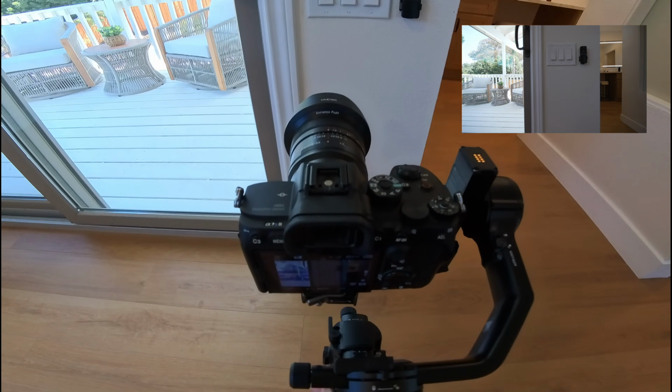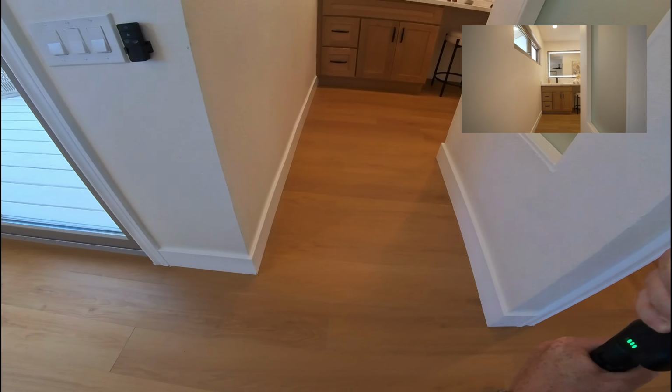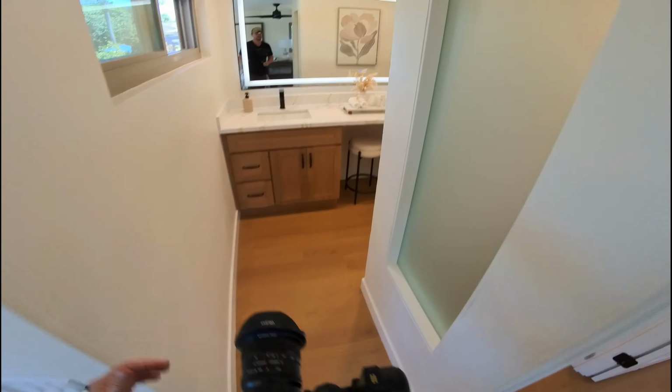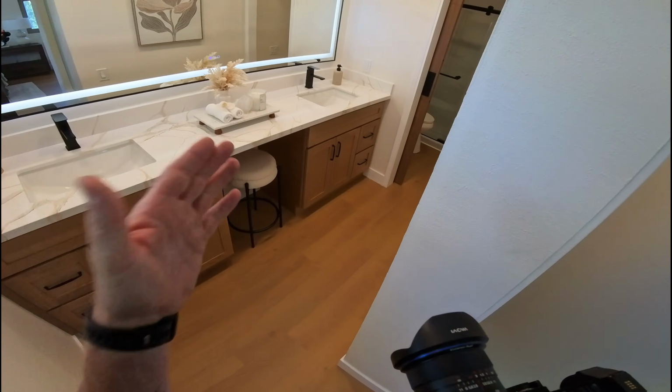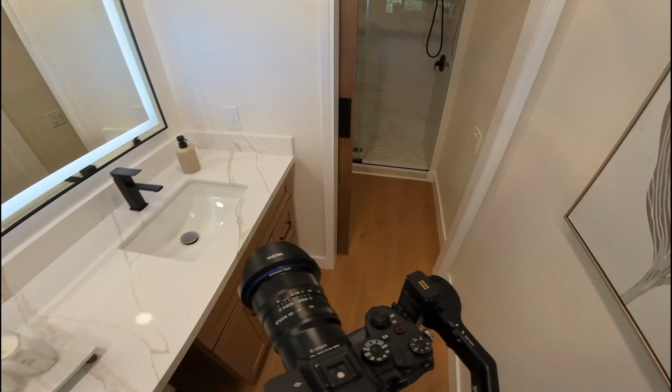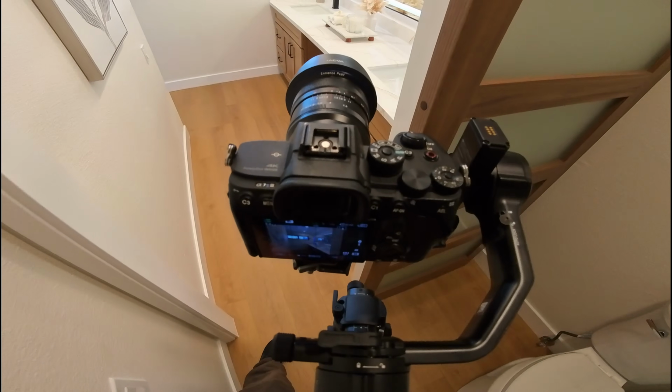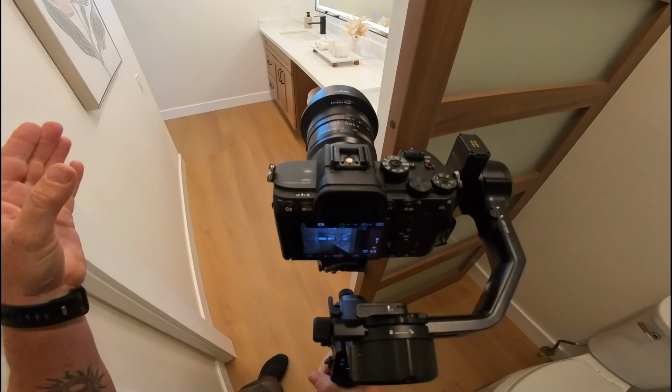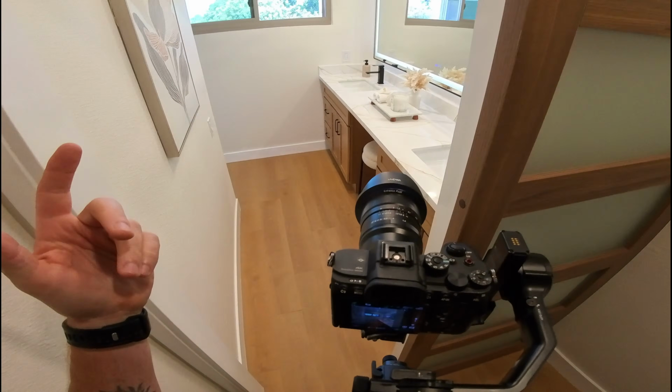And I have to stay at the same height, or else I'm gonna get in the mirror there. The only problem with this is I'm not showing everything over here. So I'm gonna get a second shot going this way. I can just do one shot from here. So I don't need to come from the doorway, just come from here, and it will just take care of all of that.